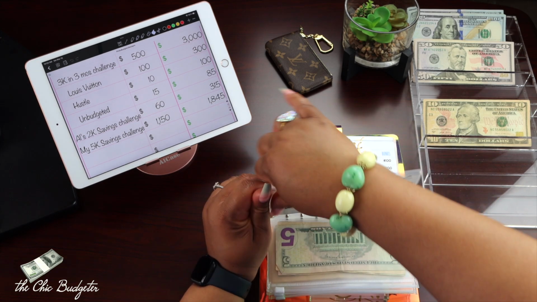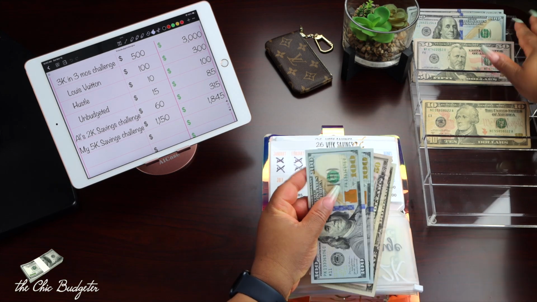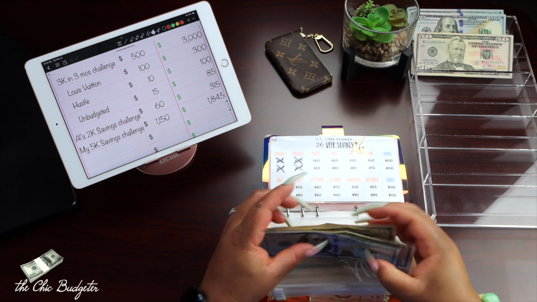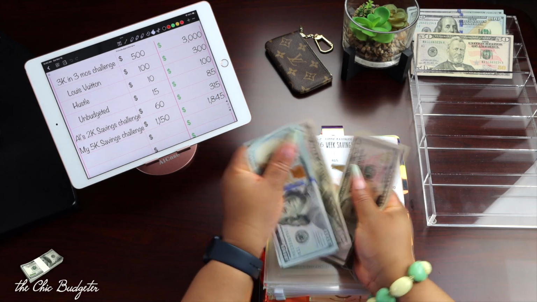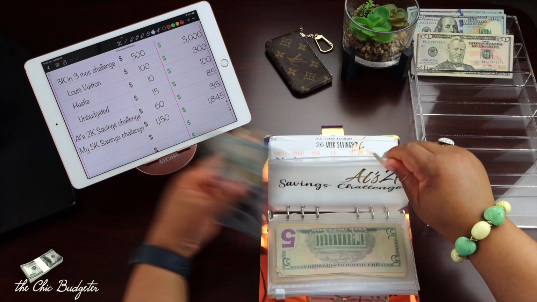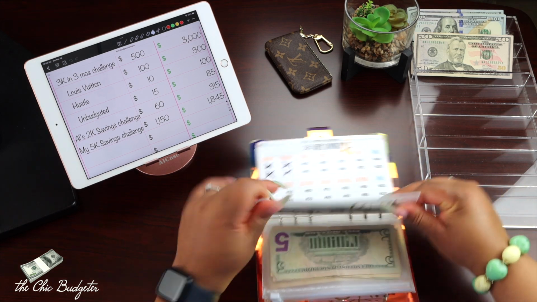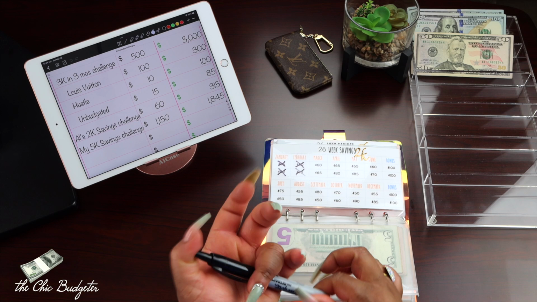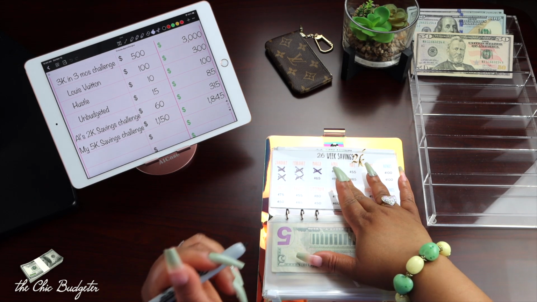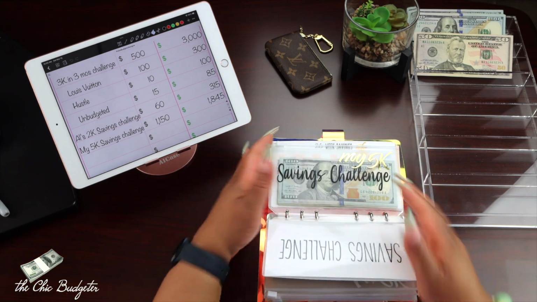Al's 2K savings challenge. This time it is $60 for him. Give me a 50 and a 10. All right, and now he has 1, 2, 253, 10, 15, 315. Okay, and let me get my Sharpie. I changed out the Sharpie, maybe this one marks a little bit better. Yeah, it's a little bit better. That's good. Okay, so marked out the $60 on his, and then we're going to flip over to my 5K challenge.